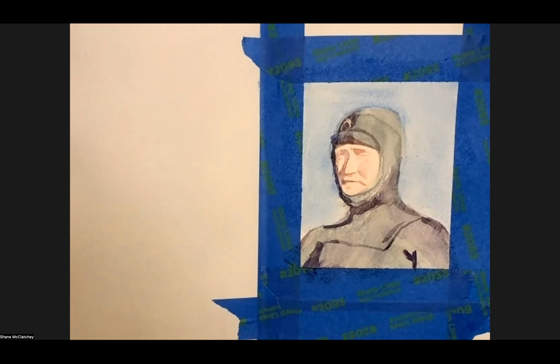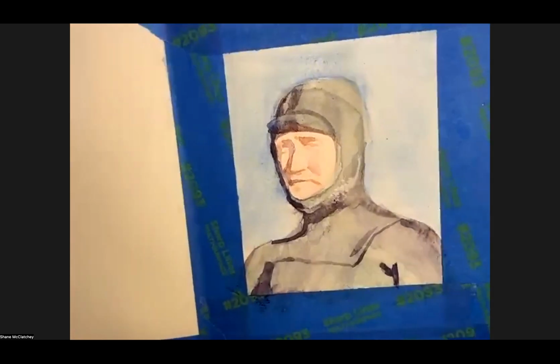This too, I want to let this dry. Oh, we only have a couple minutes left. Darn. That always happens. All right. So I don't know. Let's see what happens. I want this to dry a little bit.